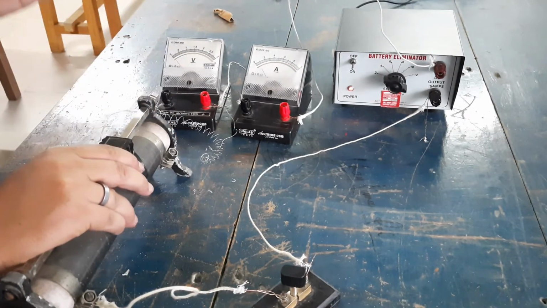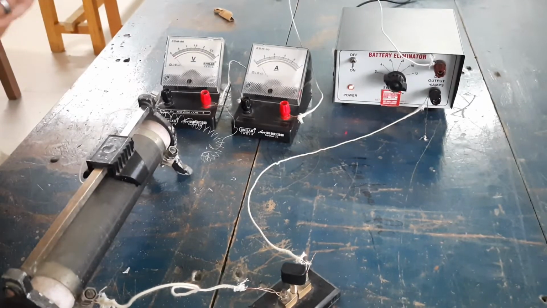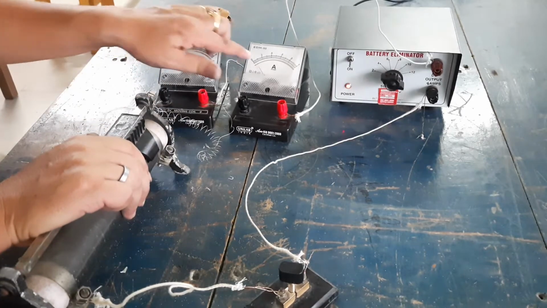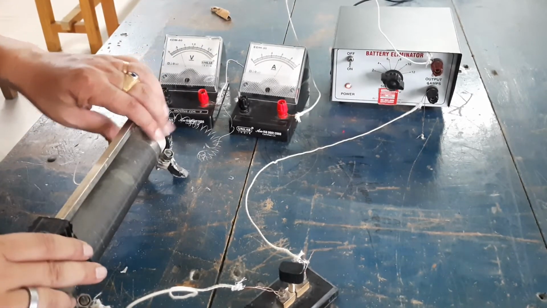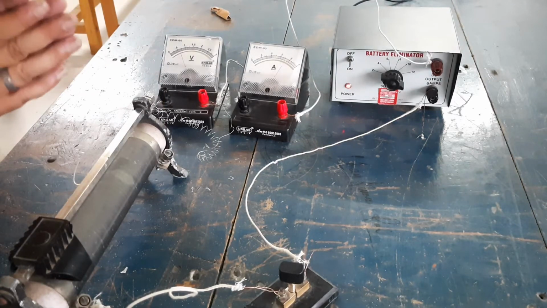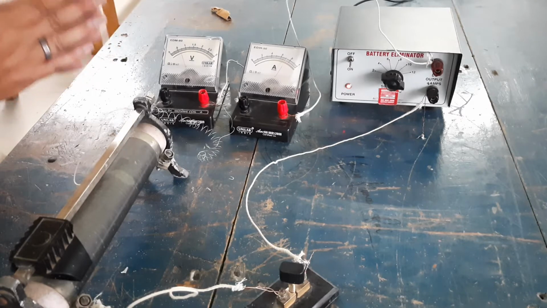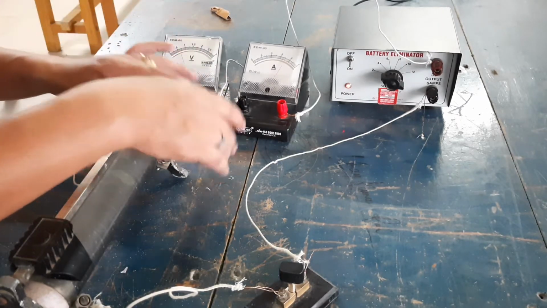So we can say that V is directly proportional to current, which is the theory of Ohm's law. You can see V decreases, I decreases; V increases, I increases. So now finally we will note down the value of V and the value of I for plotting the graph and for finding the resistance of this wire.